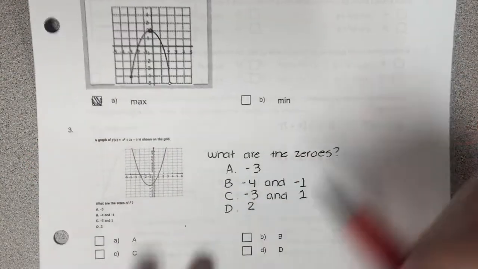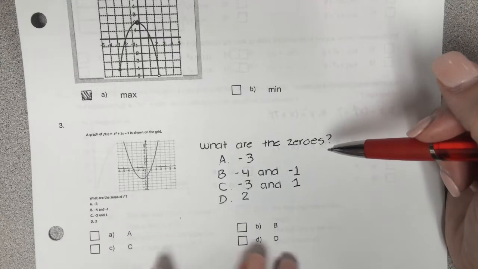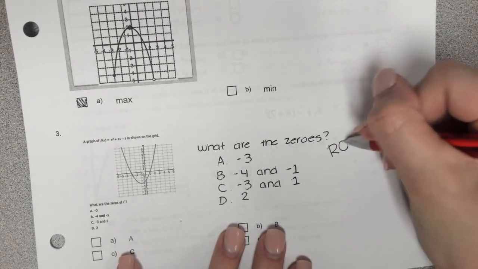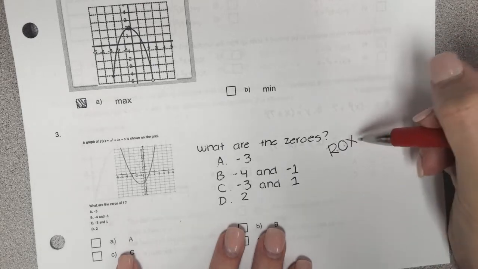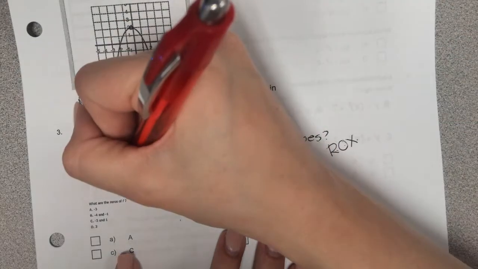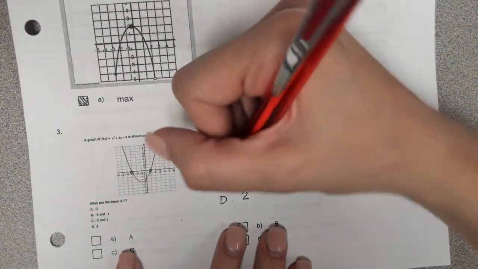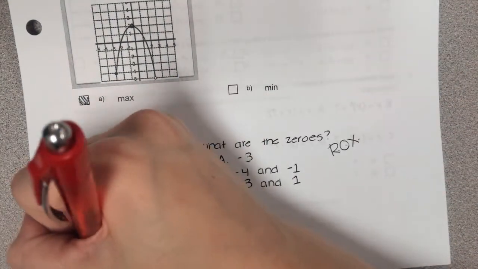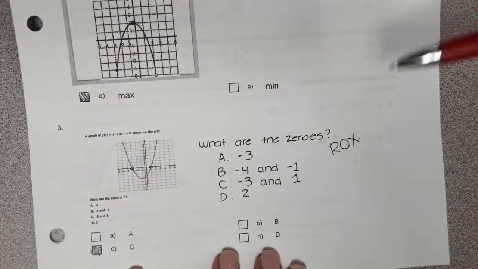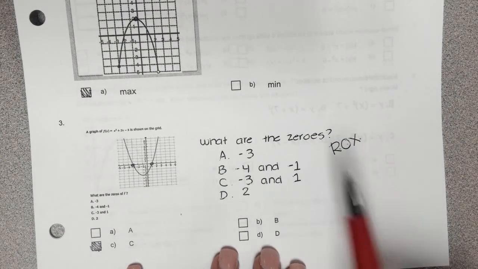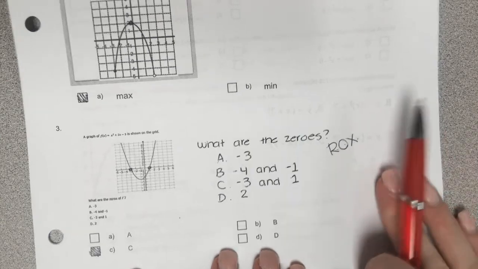All right, this one, the print was really small, so I wrote it out for you over here. What are the zeros? This is another vocab word. We've got the math rocks: roots, zeros, X-intercepts. So the X-intercepts are at -3 and at +1. So C. Make sure that you are selecting all of the possible correct answers, okay? If you had just put -3, you would have gotten it wrong. It's -3 and +1.